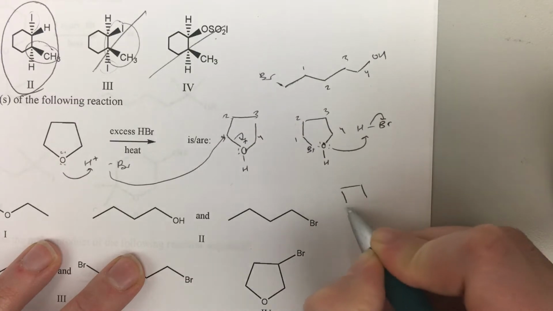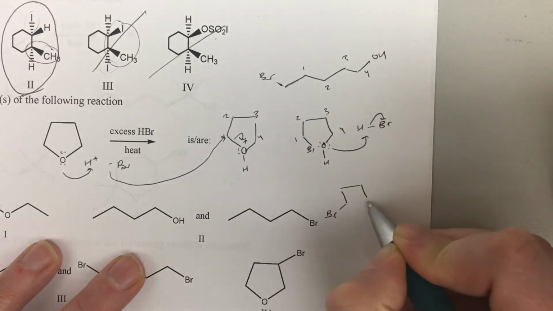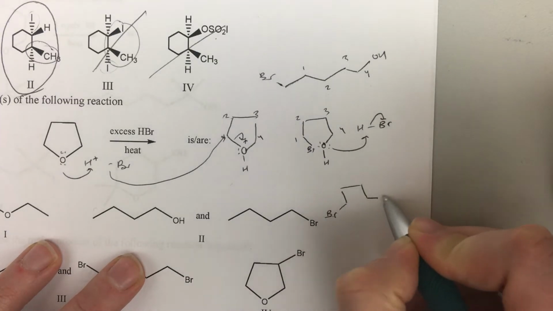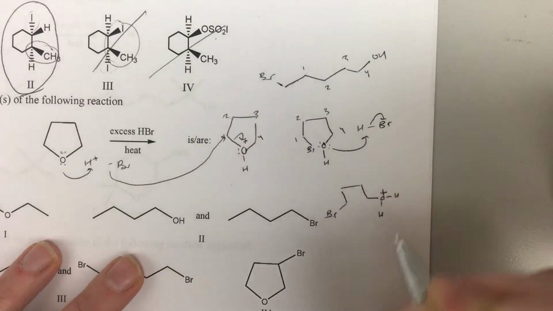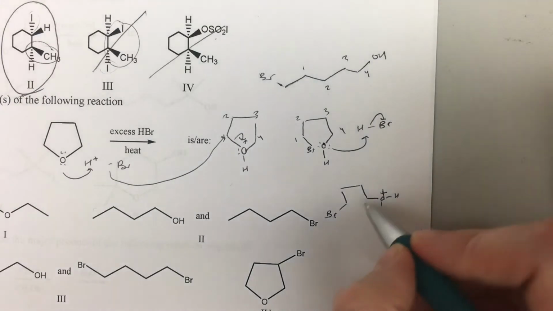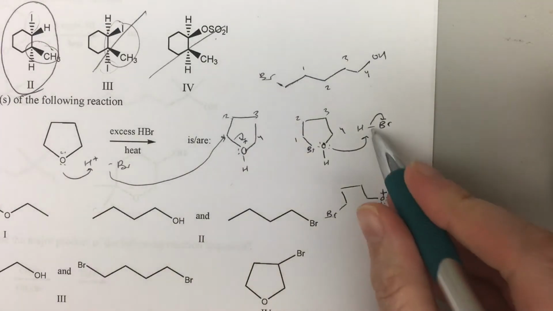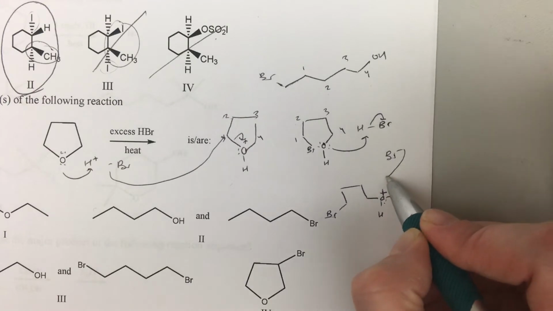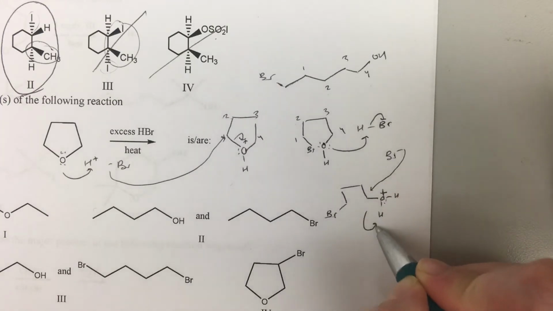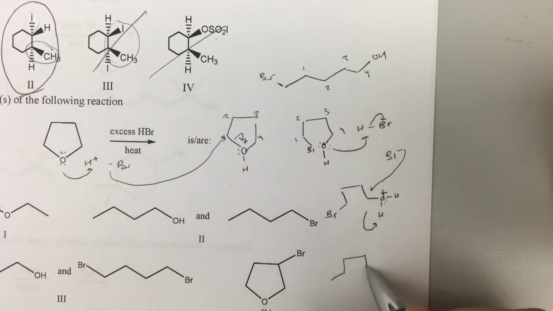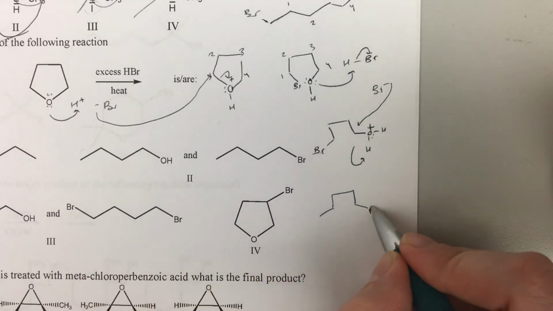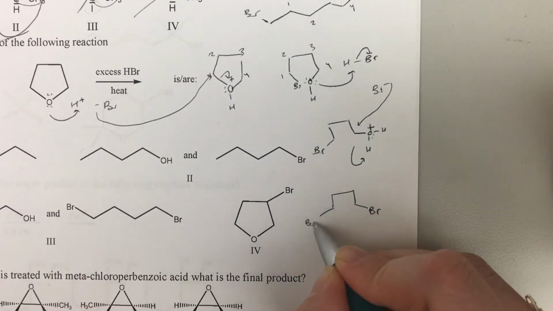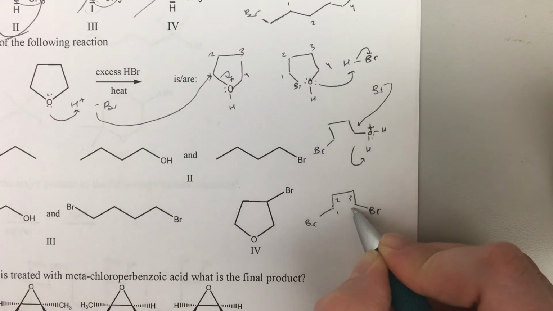And you can end up with, I'm going to draw the Br off to this side now, with an OH that's positive. And then you've got one lone pair there. Then your Br minus from this bond breaking can come and attack again and kick this out and make it a good leaving group. So you'll end up with this. You still have 1, 2, 3, 4 carbons.